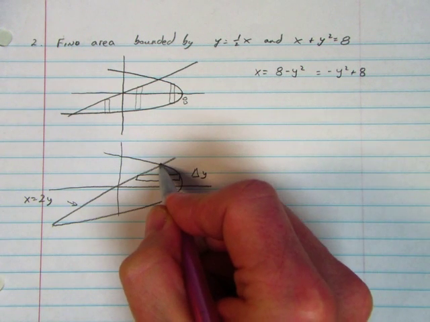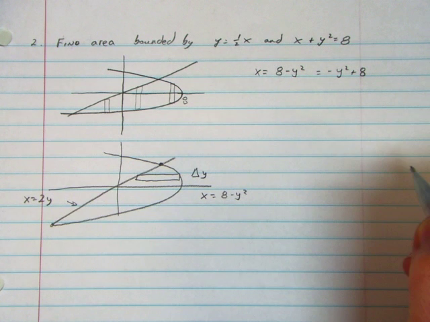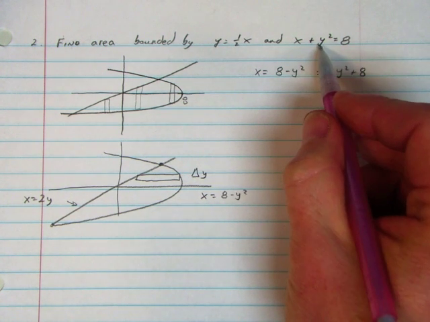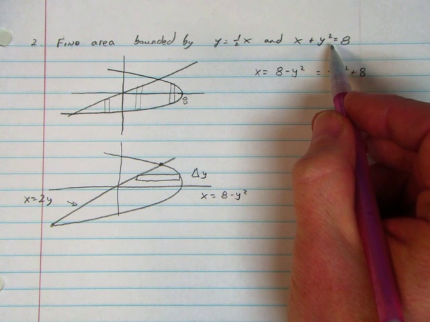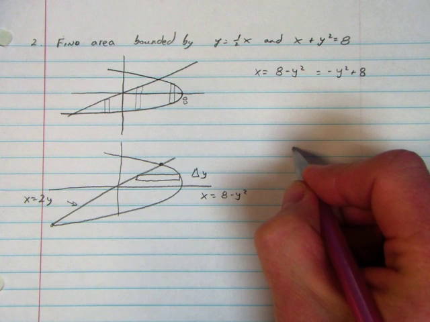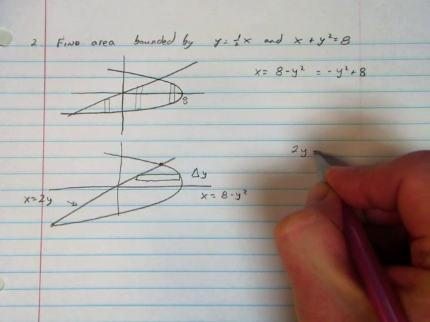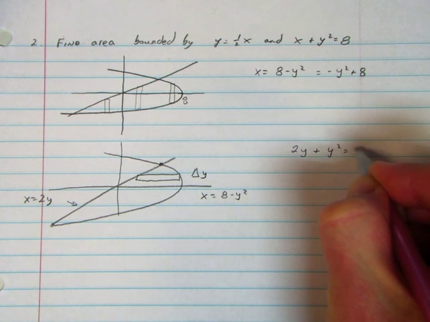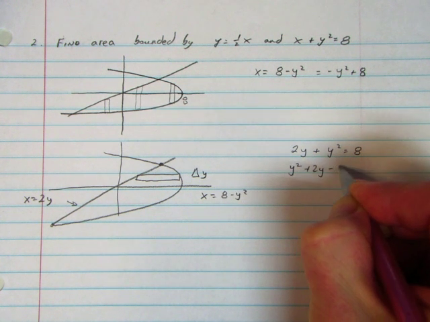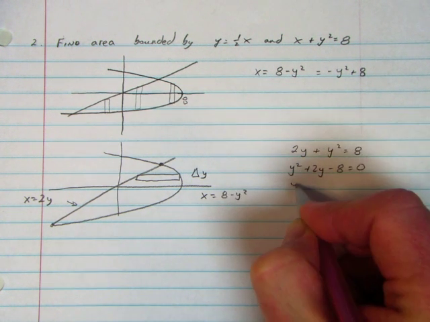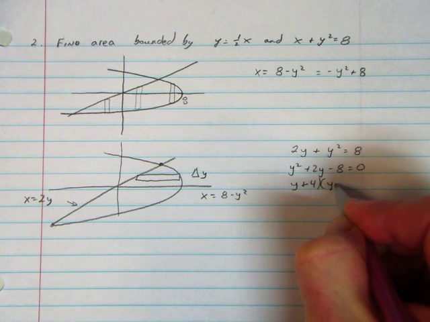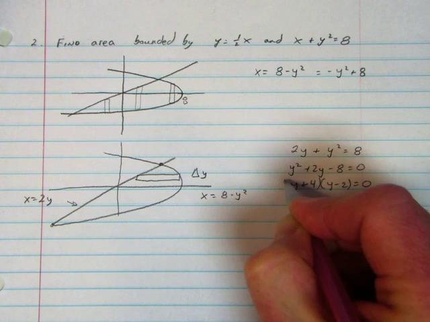We're going to need our limits of integration. We need to find where do these two curves intersect. Well, we have x plus y squared equals 8, and we know that x equals 2y, so we could say 2y plus y squared equals 8. We'll have y squared plus 2y minus 8 equals 0. Y plus 4, y minus 2.